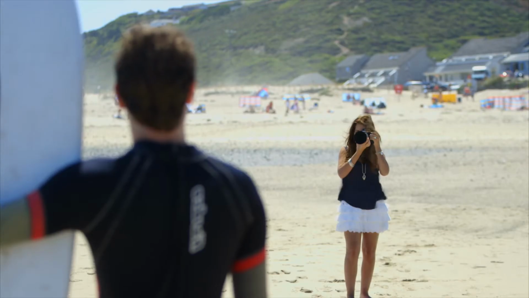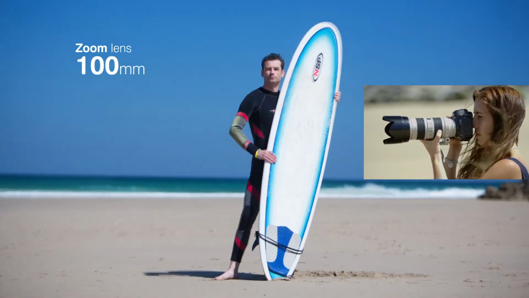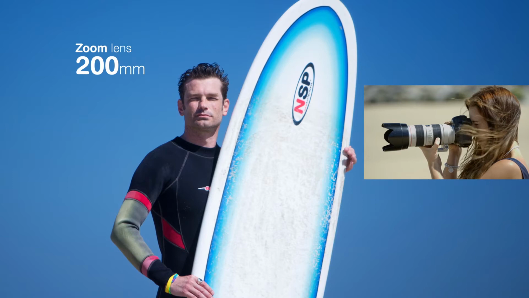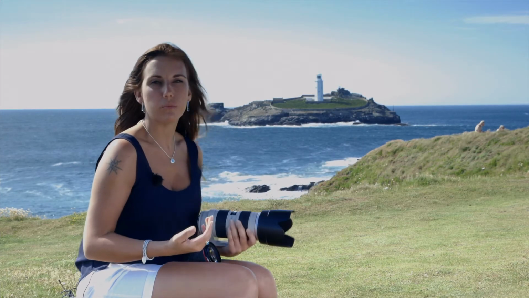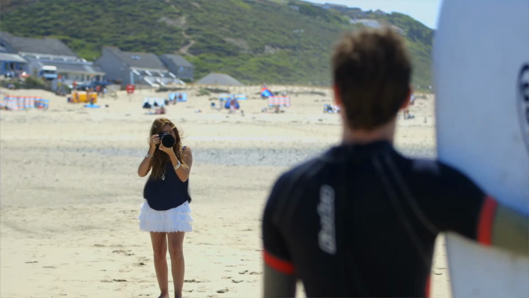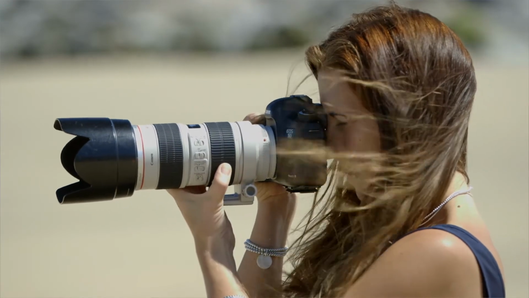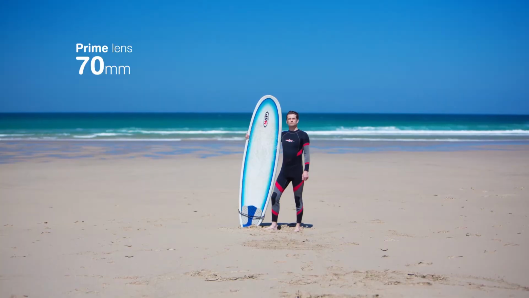If I stand in the same spot and use a zoom lens, I can capture these three compositions just from twisting the barrel of the lens and zooming into my subject. That's especially helpful if you're in a situation where you can't get any closer to your subject. That's when a zoom can really help you out. You can just reframe, recompose, and do what you want without having to direct and move your model.